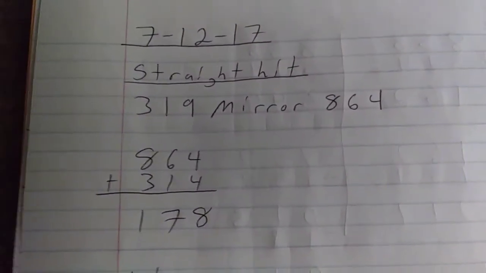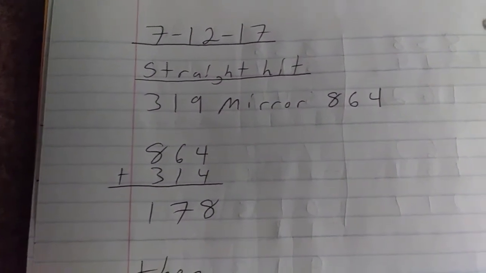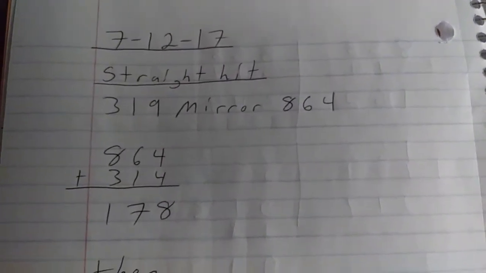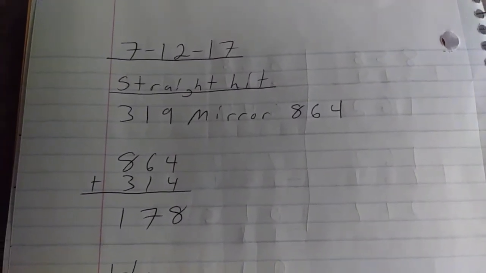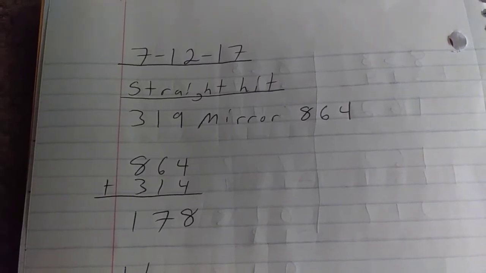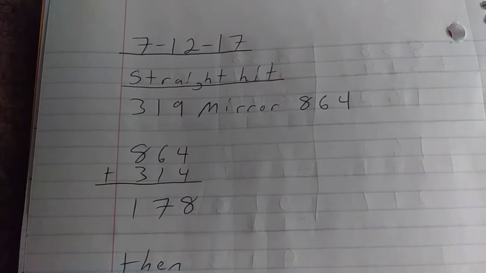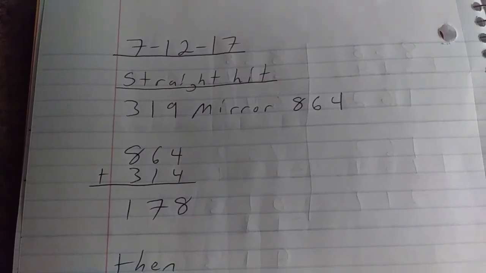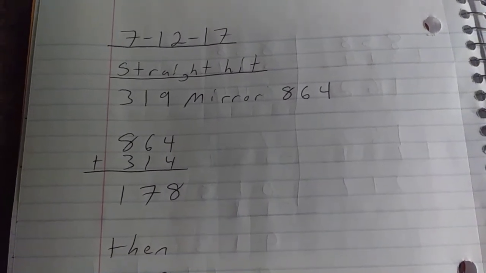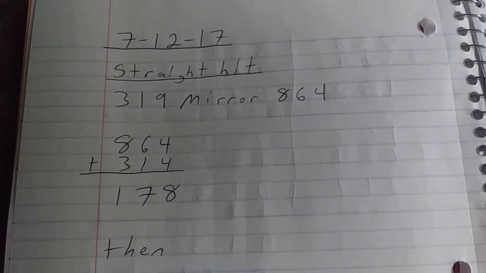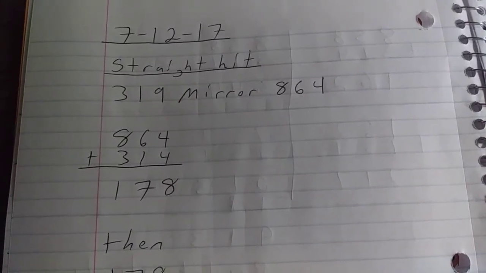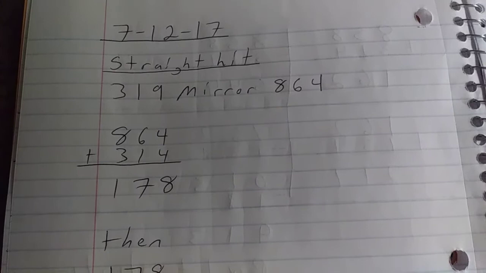So from here, guys, I'm just going to show you the numbers that hit. I'm not going to show you the numbers that did not hit. So the date on this one was July 12th, 2017. You had 319 hit that day. You mirror 864 because the 319 mirrors out to 864. 864 plus 314 gives you 178.